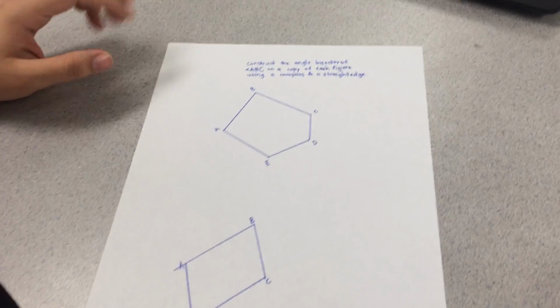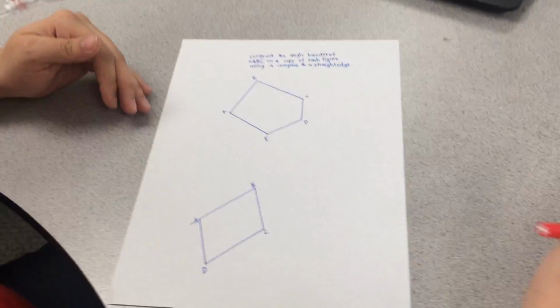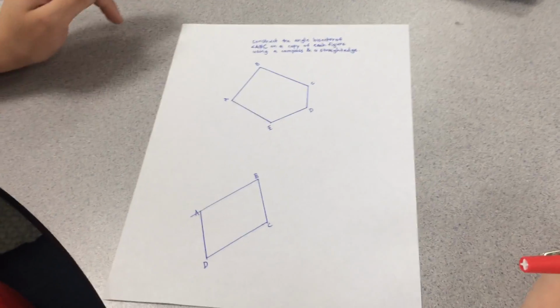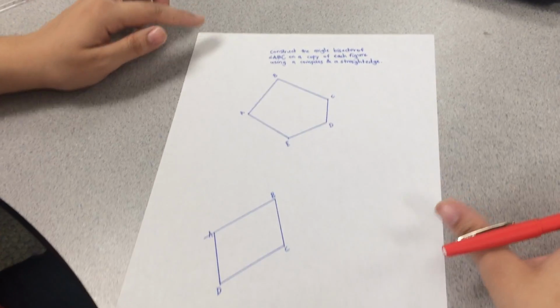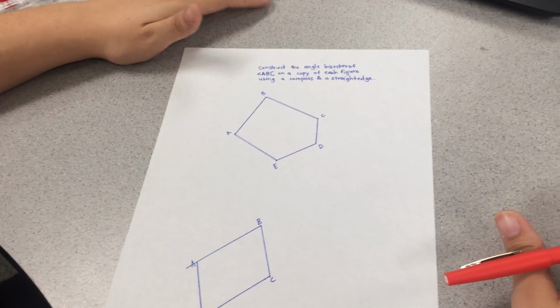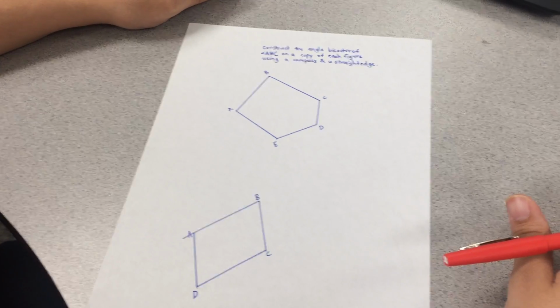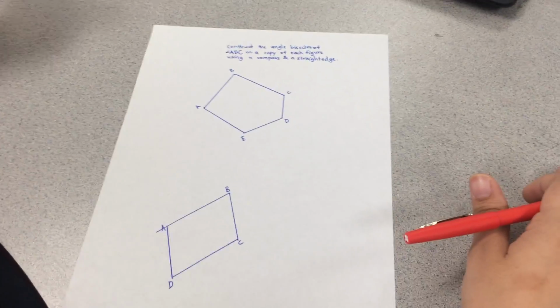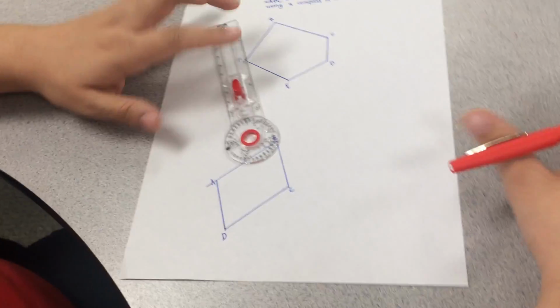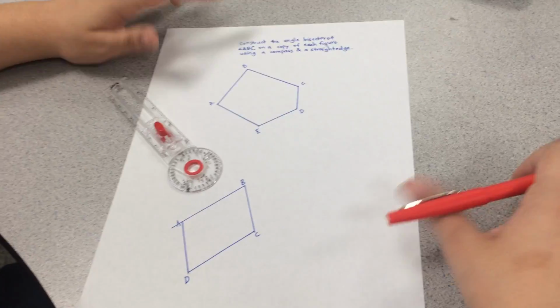Okay, so today we're looking at angle bisectors. We did this before, but we're doing a review, so we want to make sure we know how to do it. For our problems here, we had: construct the angle bisector of angle ABC on a copy of each figure using a compass and a straight edge. So you guys remember this is a compass. The first thing we've got to do is make sure that we know which one is ABC.